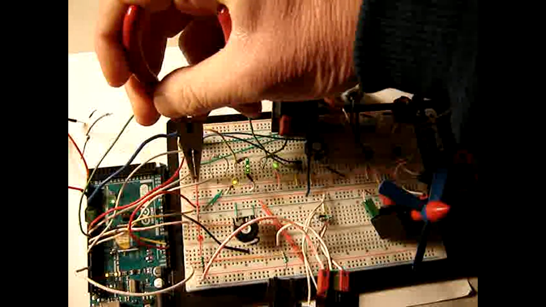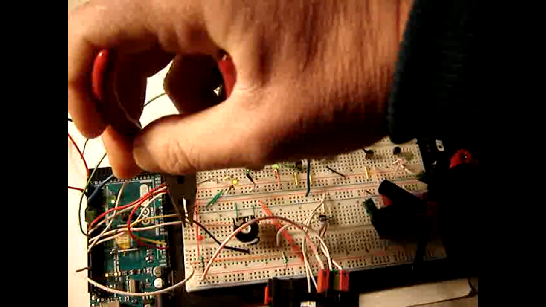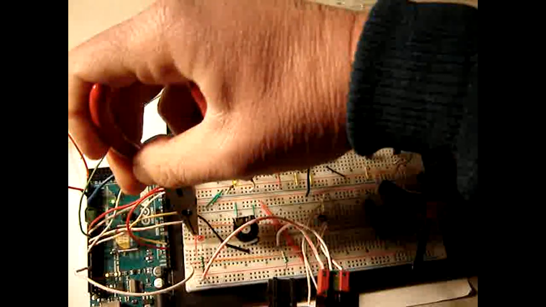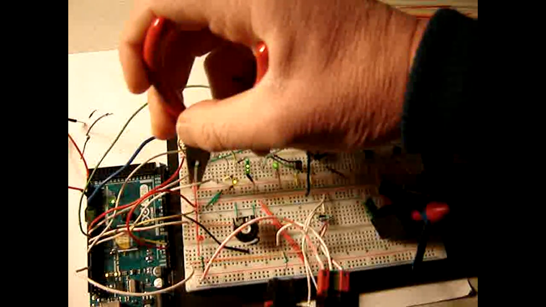So I'll put it right there, and then you see that it is too long, unfortunately.